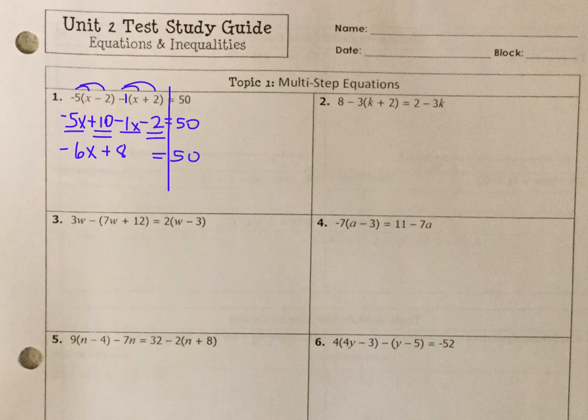Now I can start moving stuff. I have to start with that 8 because he's by himself. Minus 8. Negative 6x equals 42. Divide by 6. X equals negative 7.